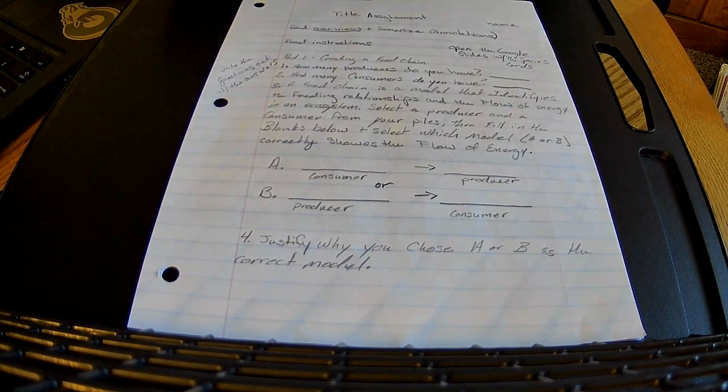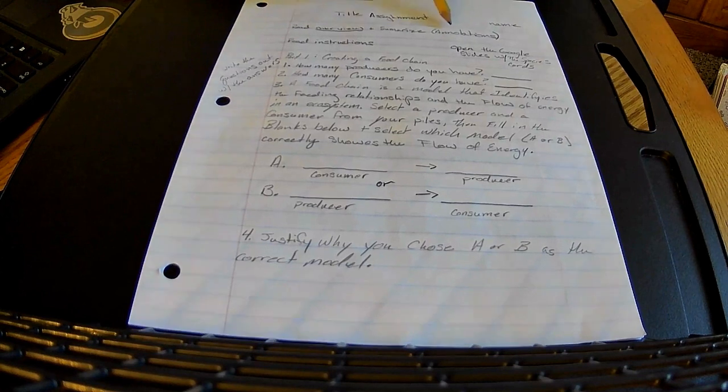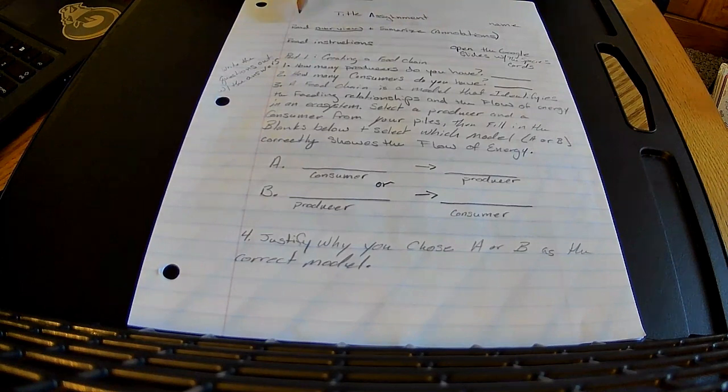In the opened PDF, you need to read the overview and summarize with annotations, right here underneath your title, your reading.